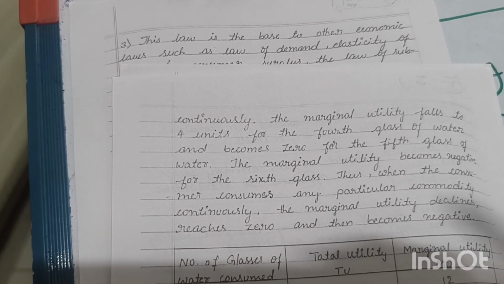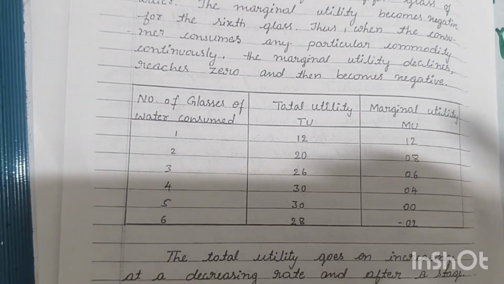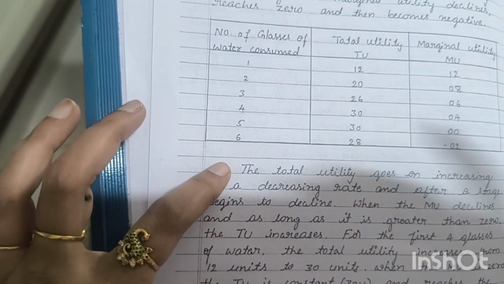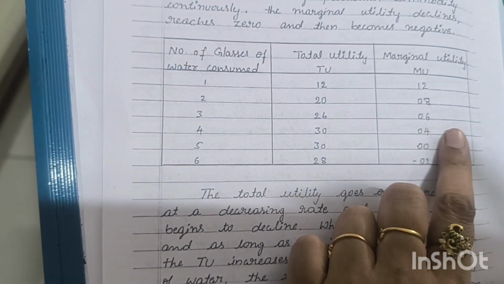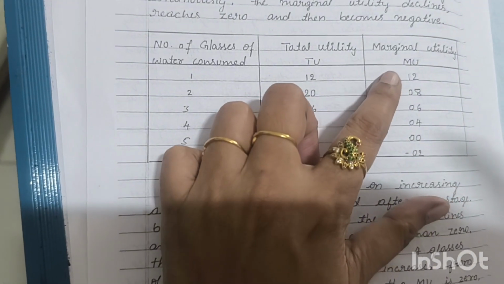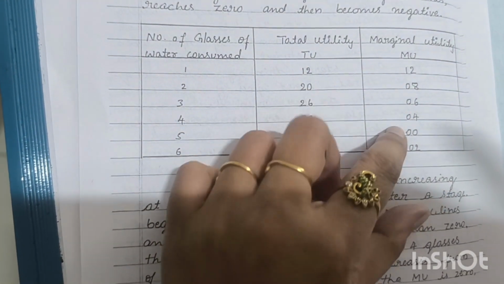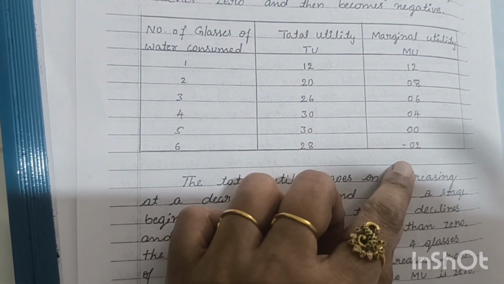So just before the table, you first explain the marginal utility. Then you draw the table. In the table, you can name the number of glasses and write the marginal utility. The marginal utility can be 12 first, then 8, 6, 4, 0 and minus 2.